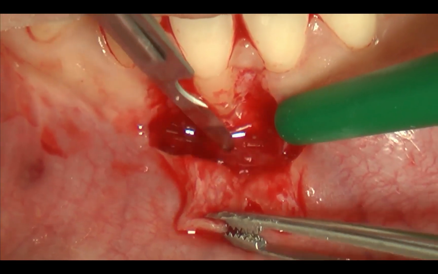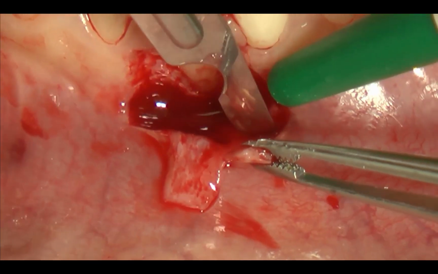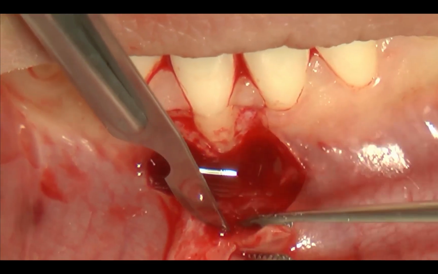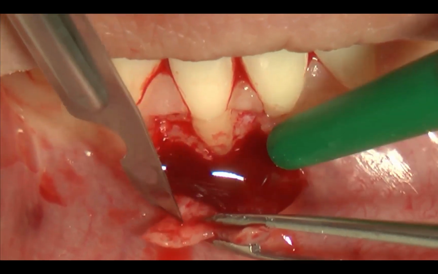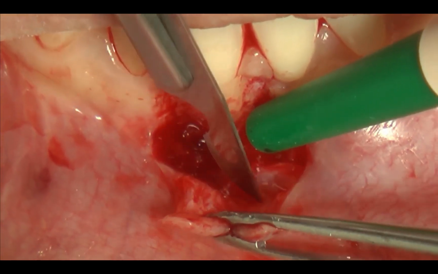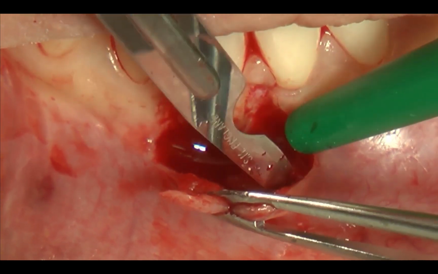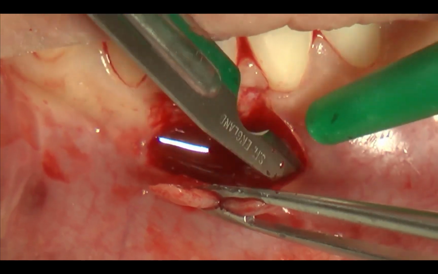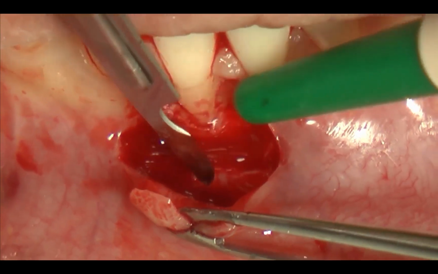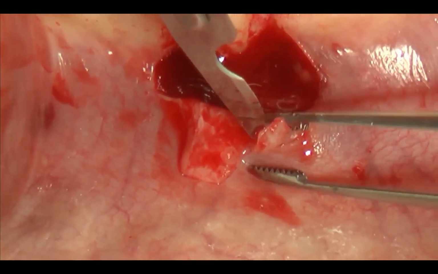With this superficial incision, you are removing muscle from the inner aspect of the alveolar mucosa, so that you see that the muscles start to be isolated.